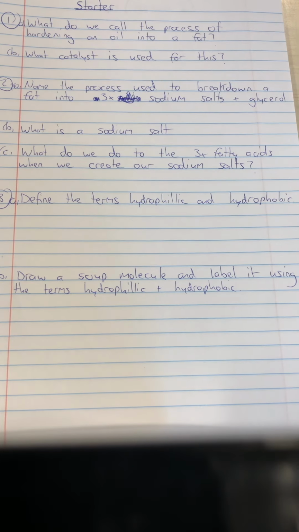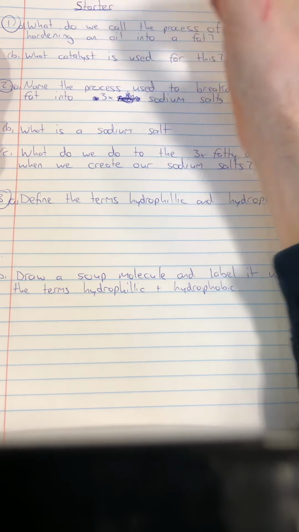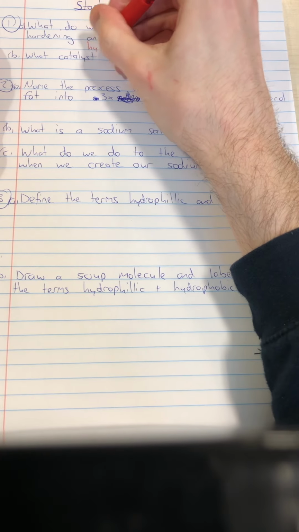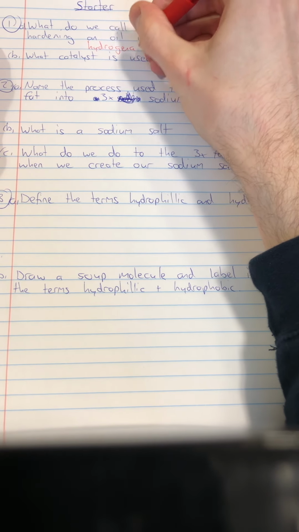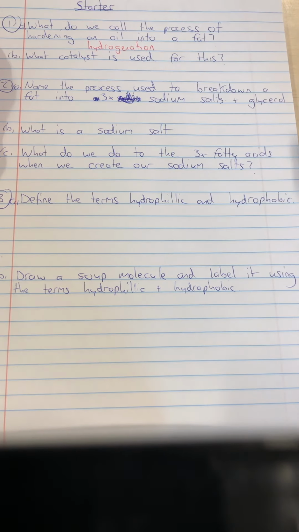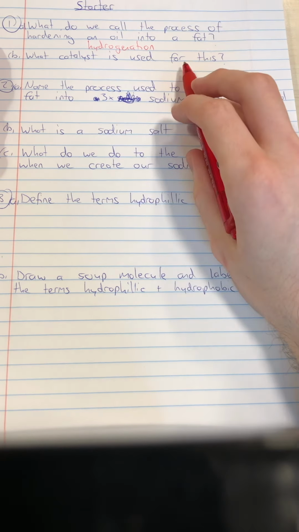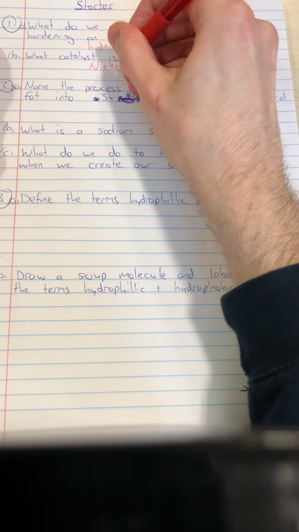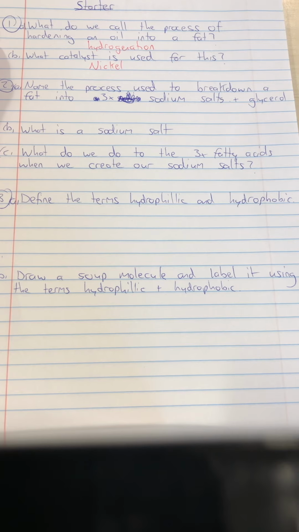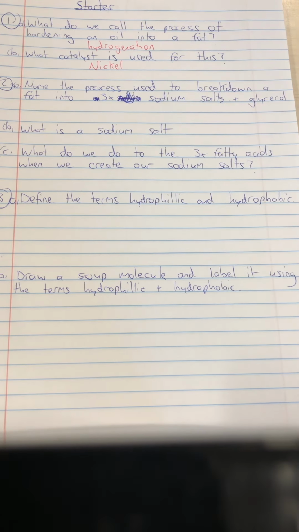So question 1A, what do we call the process of hardening an oil into a fat? It is hydrogenation. Okay, the addition of hydrogen. And what catalyst is used for this? Now this is one of the catalysts that you need to know. It is nickel.